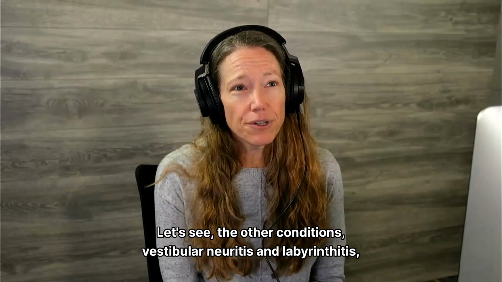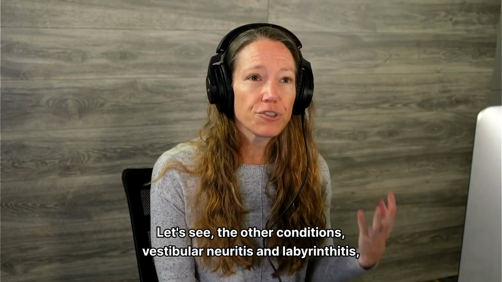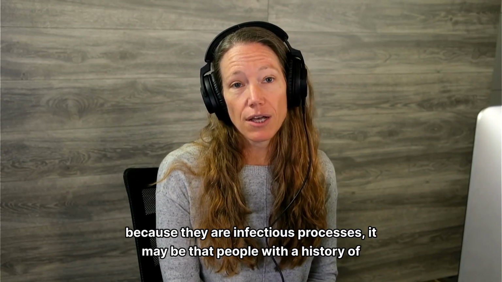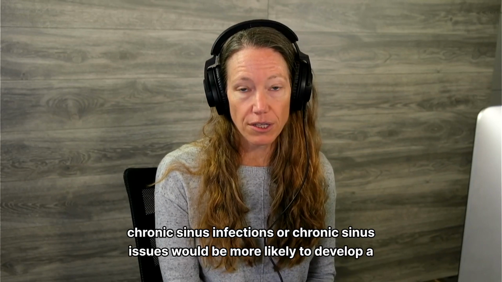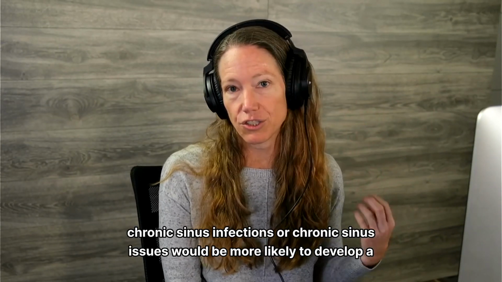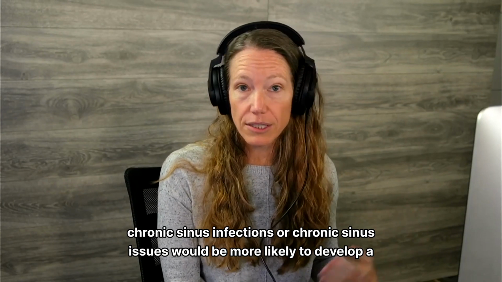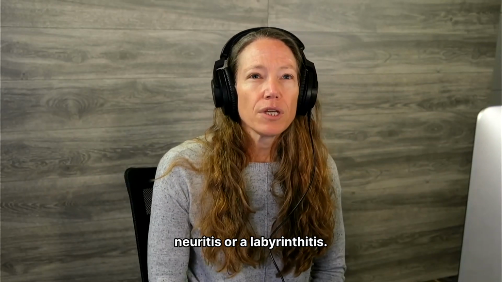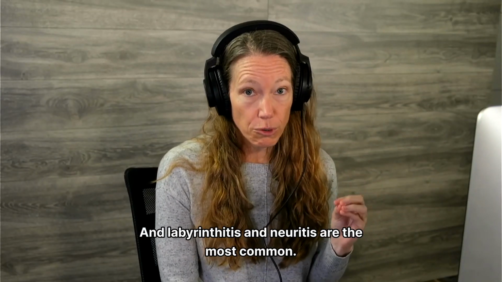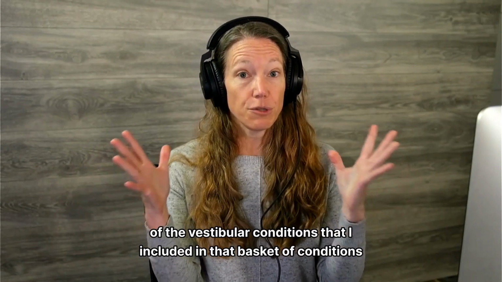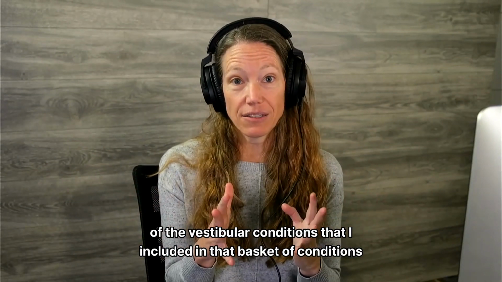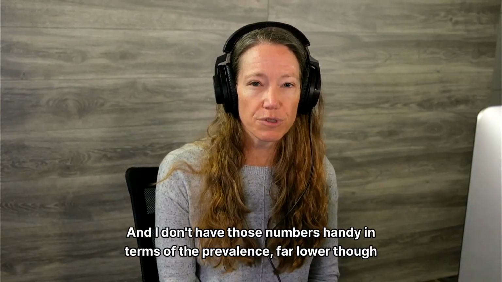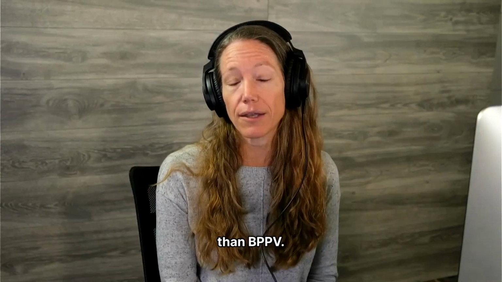Let's see. The other conditions, vestibular neuritis and labyrinthitis, because they are infectious processes, it may be that people with a history of chronic sinus infections or chronic sinus issues would be more likely to develop a neuritis or a labyrinthitis. And labyrinthitis and neuritis are the most common of the vestibular conditions that I included in that basket of conditions, apart from BPPV. I don't have those numbers handy in terms of the prevalence. Far lower though than BPPV.